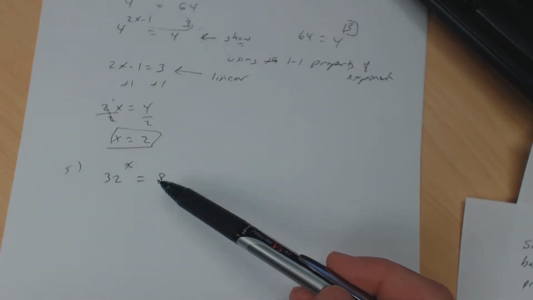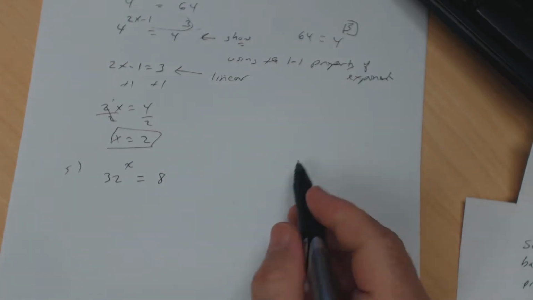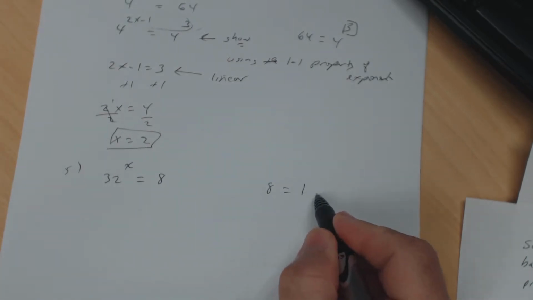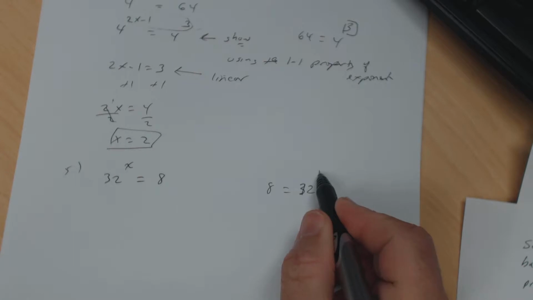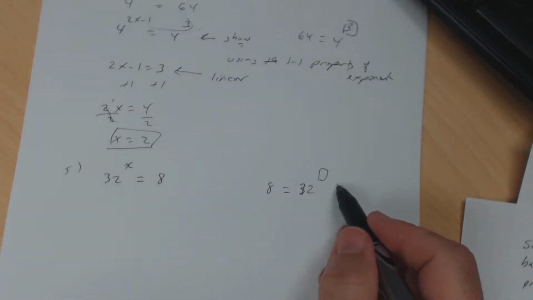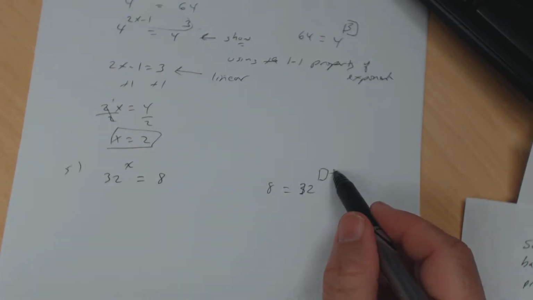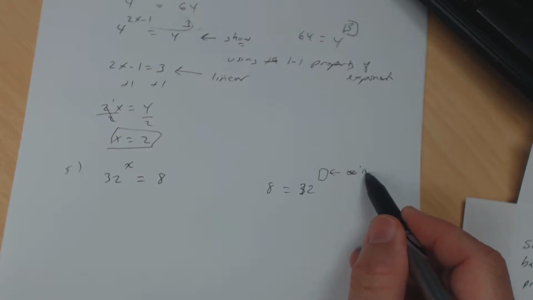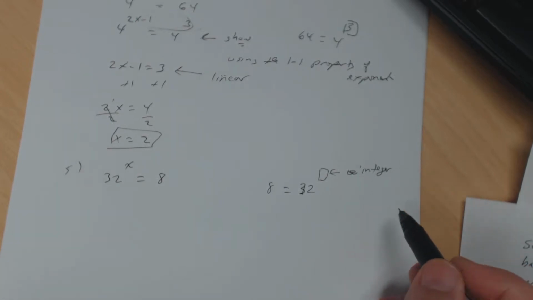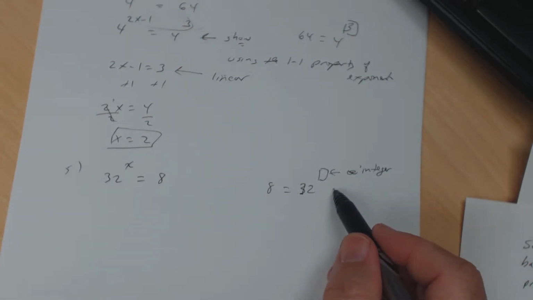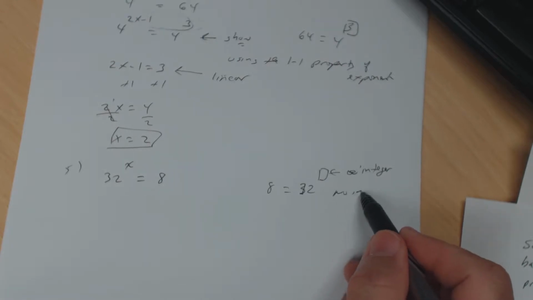In other words, can I write 8 as 32 to a power? And this power we want to be an integer. Is it possible? No. No integer works.